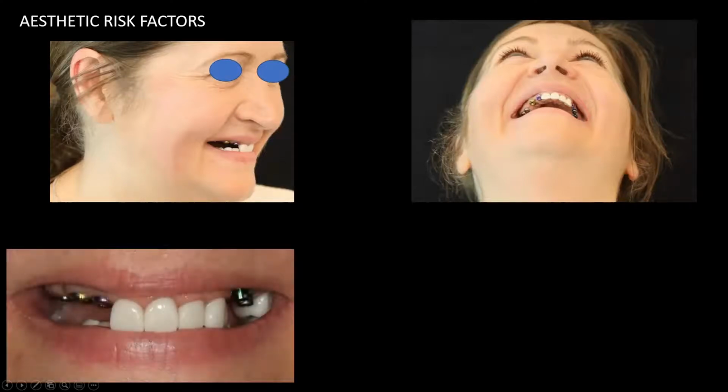Okay, this is an issue. You have a high smile line. That's not high enough here. You have a high smile line. How are you going to get the level of aesthetics in this particular patient? Not the right side or left side. How are you going to get that right? Well, you've got those 4 front teeth that you're dealing with as well. So what are you going to do with them?